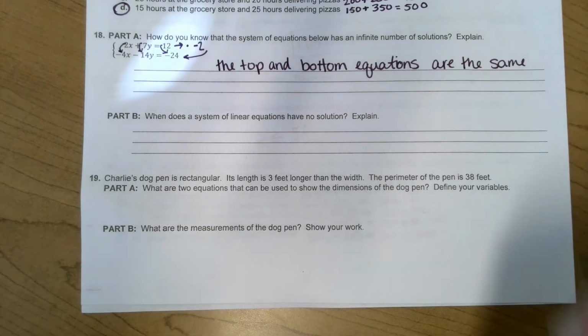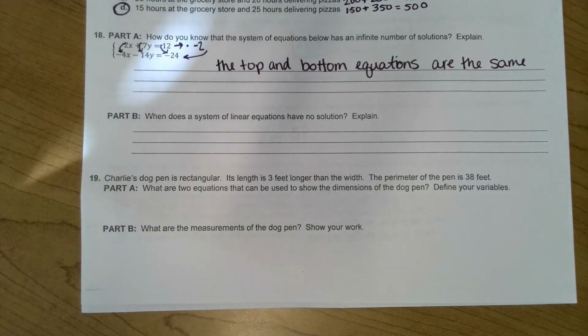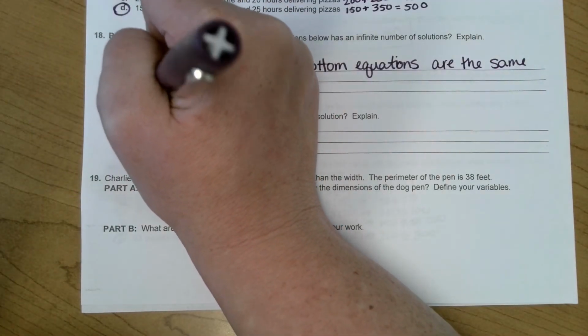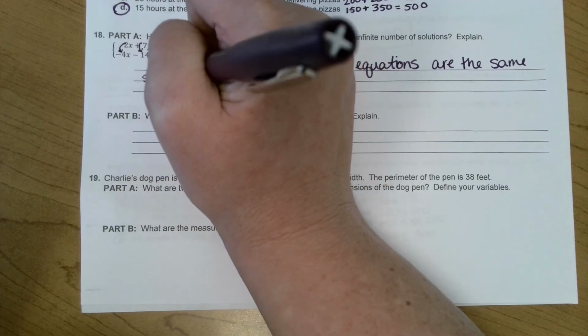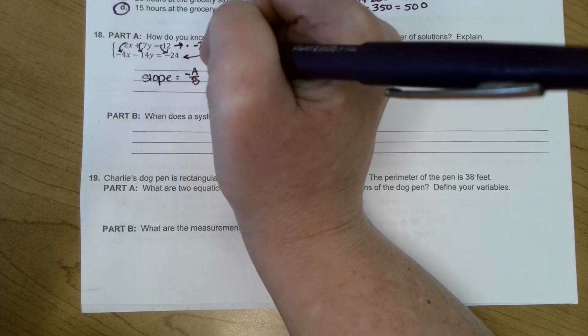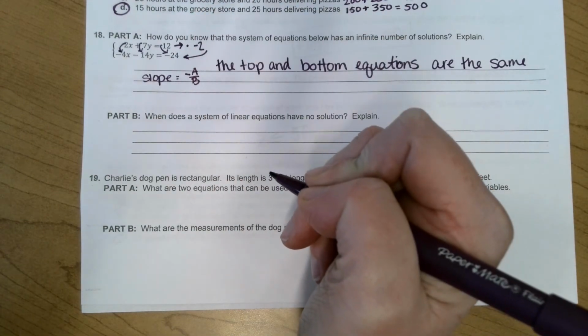Okay, and let's think of one other thing. Let's talk about slope and y-intercept. So how do you find the slope of something in standard form? Well, slope, if you remember, is negative a over b. Yeah, I had to double check that, negative a over b.